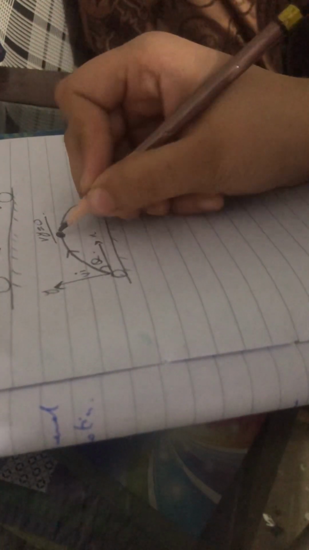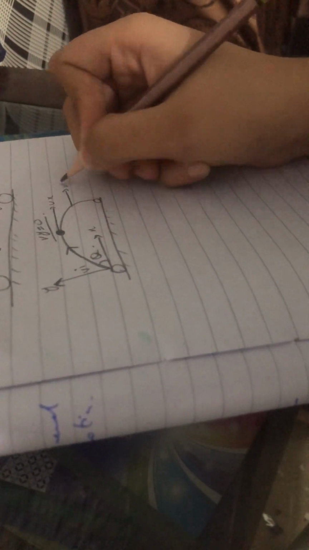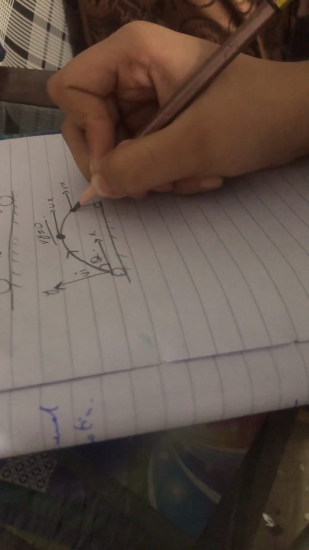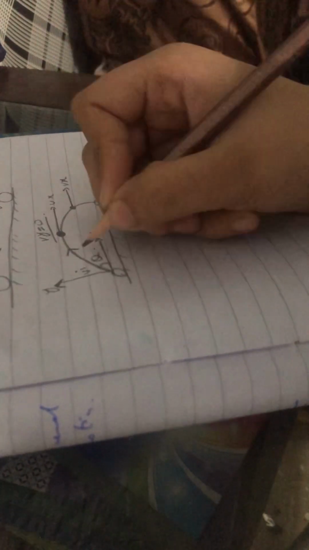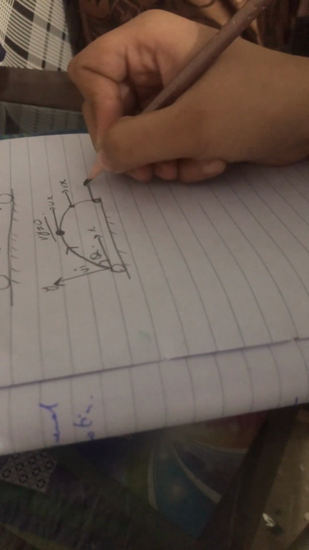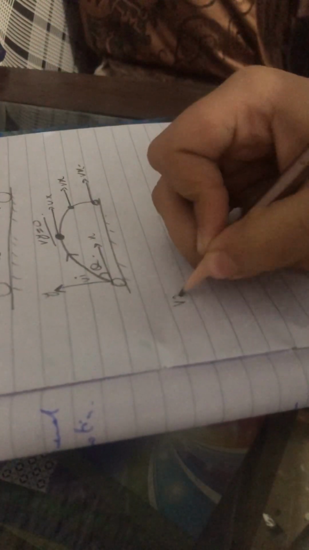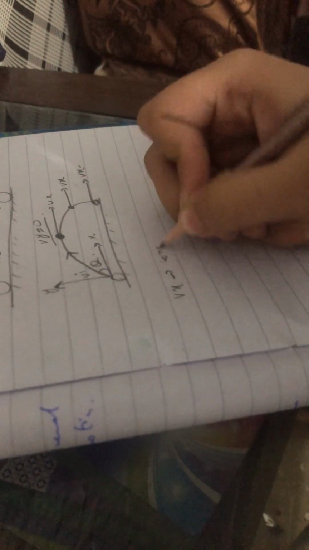But Vx, the horizontal velocity, will be the same everywhere. Suppose the ball is here, Vx will be the same. So Vx is constant everywhere, right?